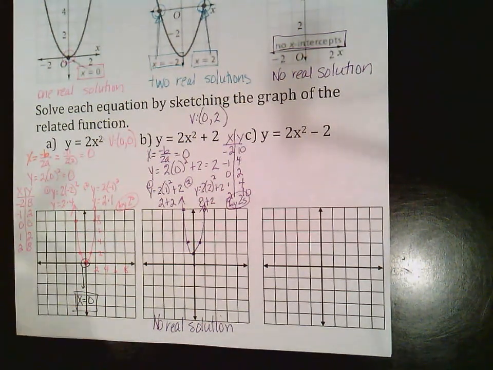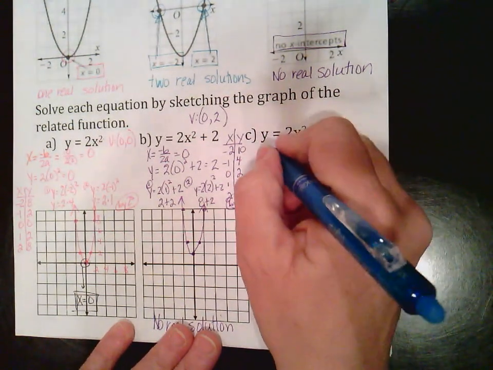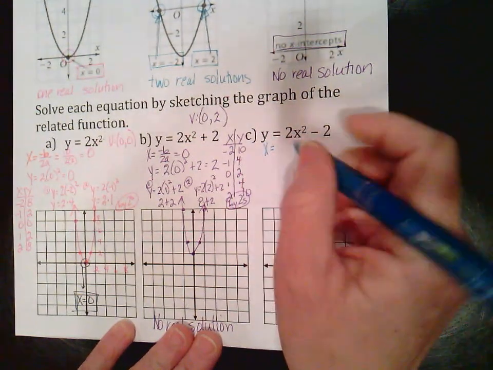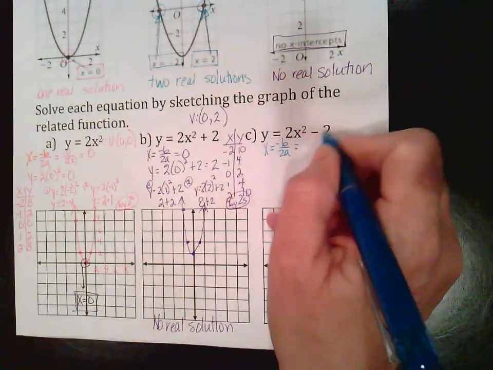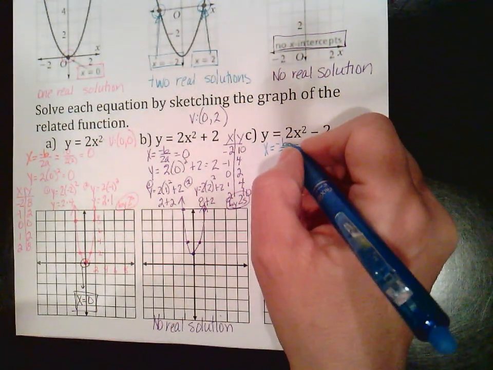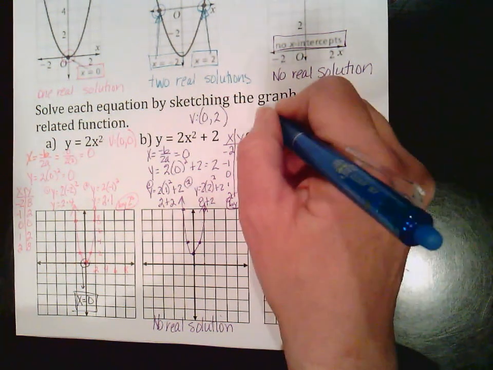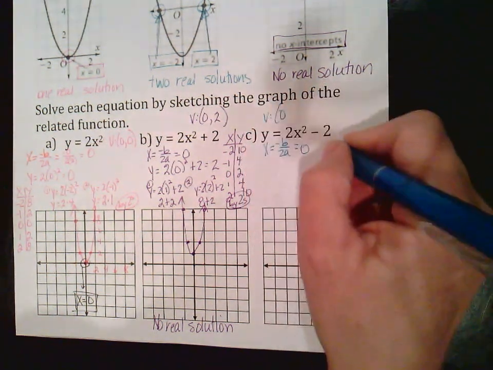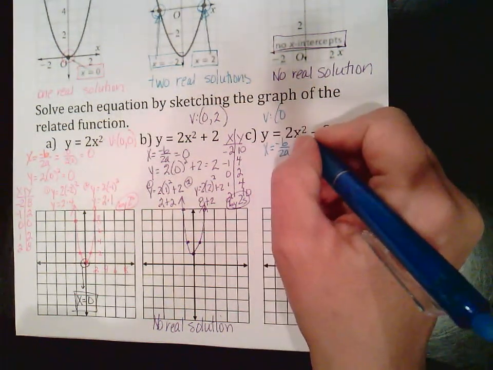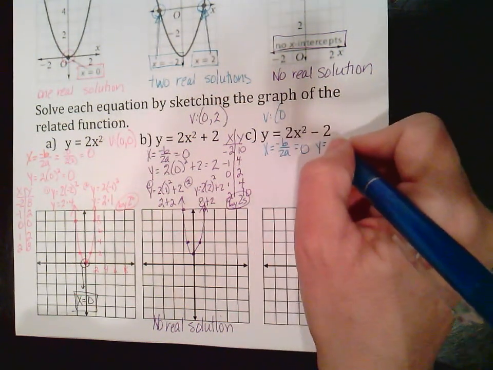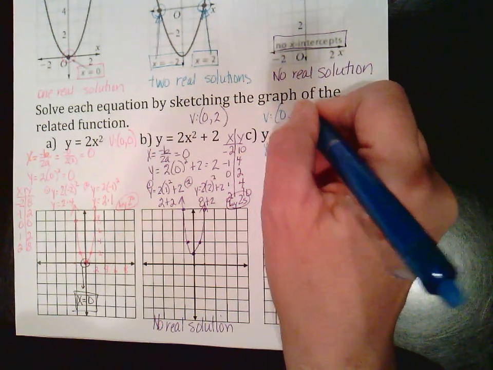And finally, we're going to do the last one. This is going to be 2x squared minus 2. The x value of my vertex is opposite of b over 2a. We have the same thing here where I don't have a b term, so my b is 0, and 0 divided by anything is 0. When I plug that in for y, 0 squared is 0 times 2 is 0 minus 2. That's going to give me a -2.